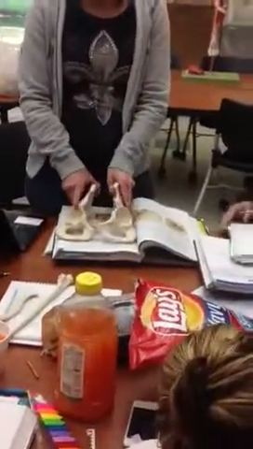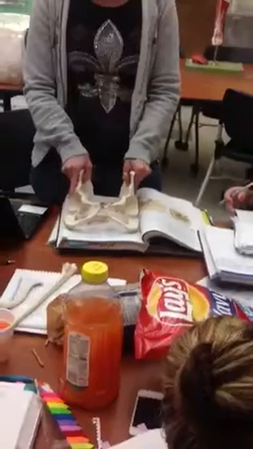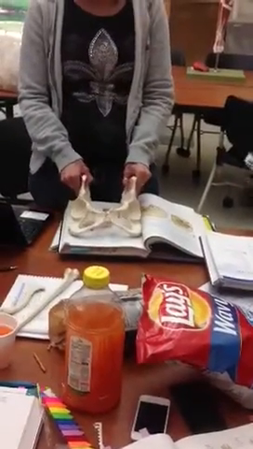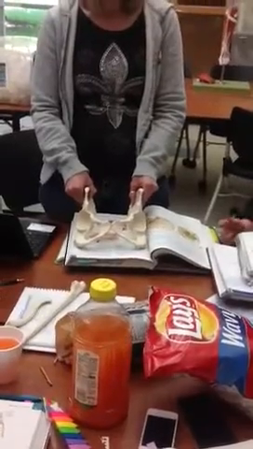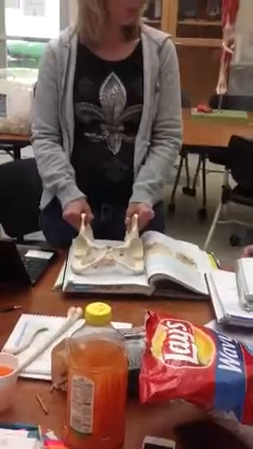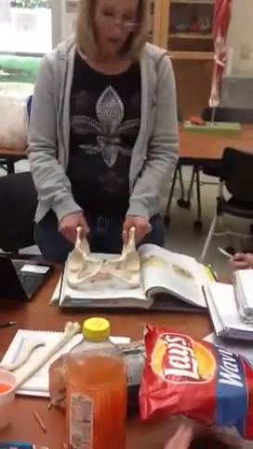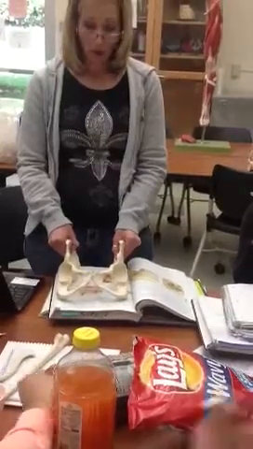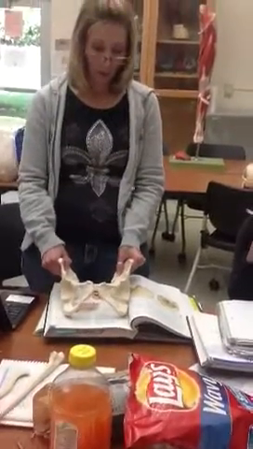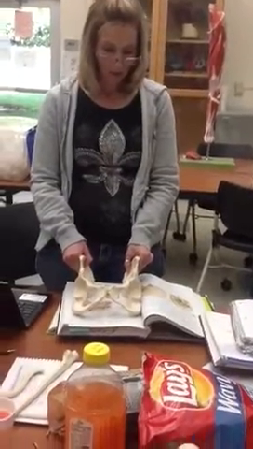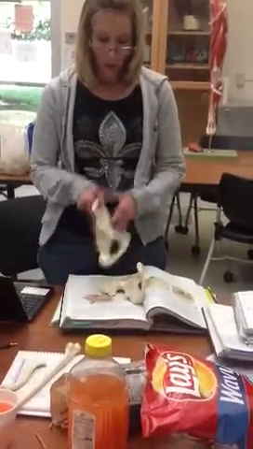So if we were to put these and articulate them, what kind of pelvis do you think you're looking at right there? Male or female? Male. Why is it male? Right, it's narrower. The ilium is not flared out. The pelvic brim isn't big and wide. Okay.